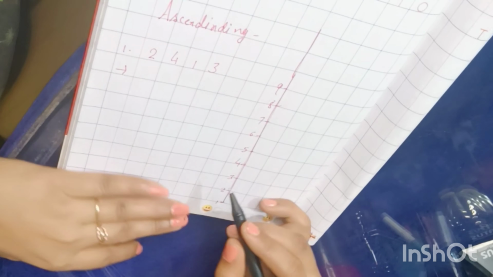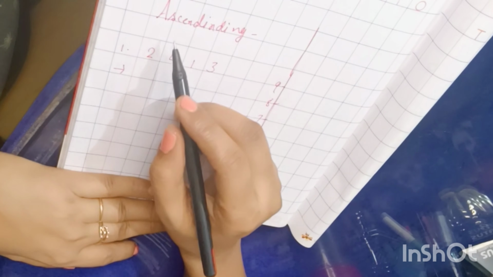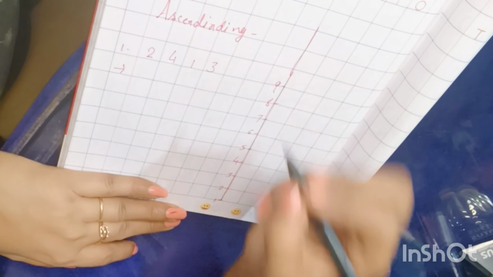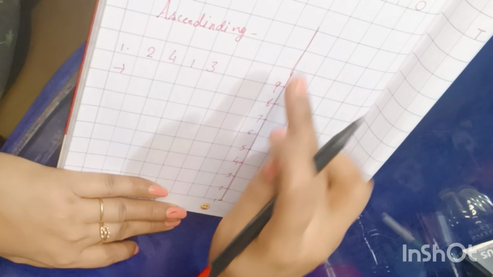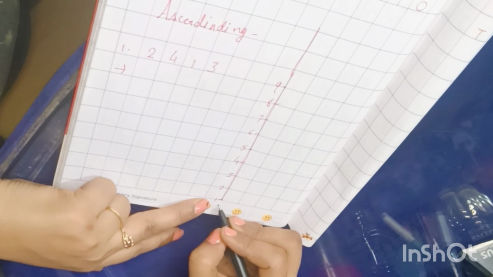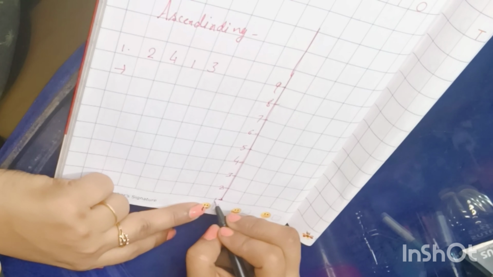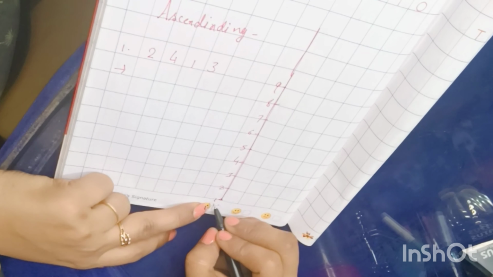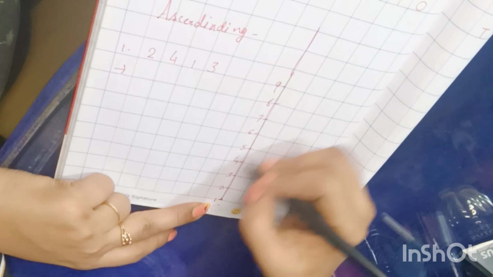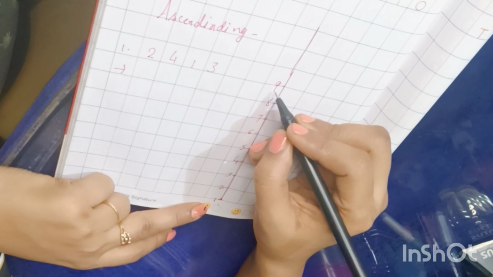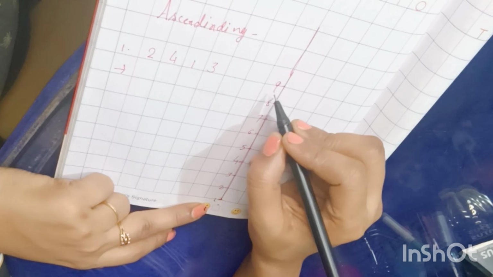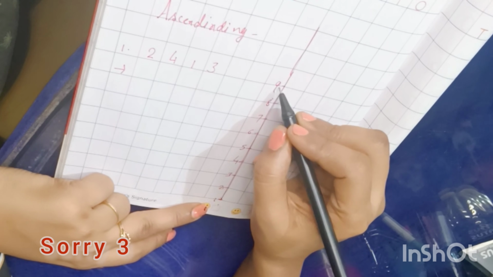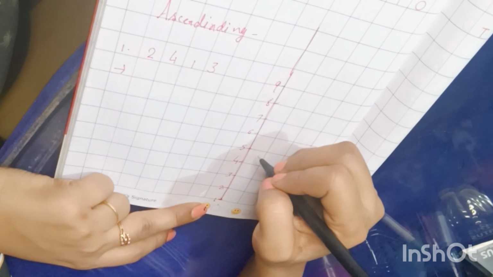So while we are writing any number in ascending order, we have to see this number line from the bottom part. The first number from the bottom is 1. It means that 1 is the smallest one, and the last number of this number line is 9. It means that 9 is the topmost number of this number line.